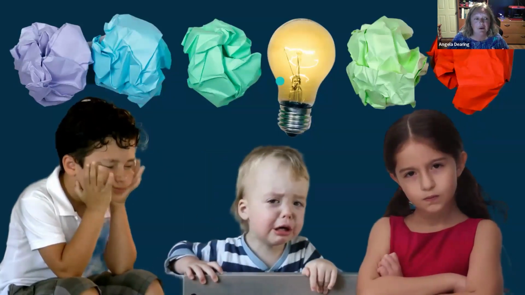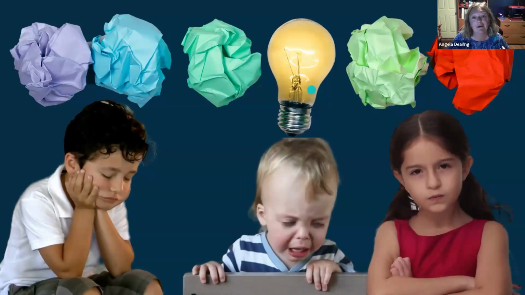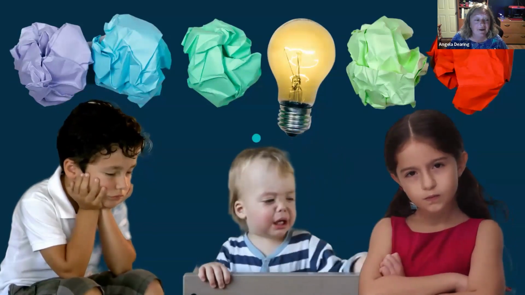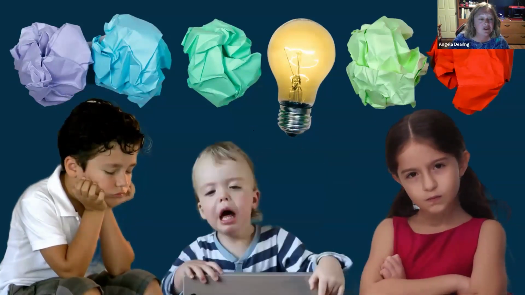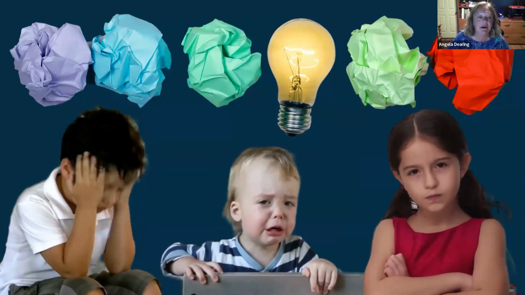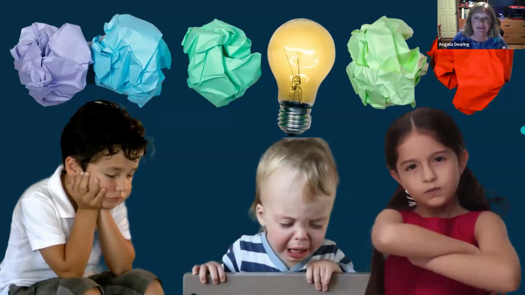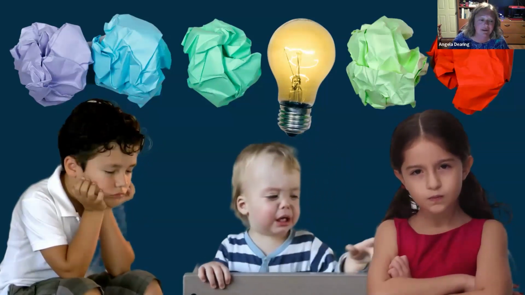Learning to be satisfied with the crumpled up papers, to get that bright light bulb idea. We will experience a range of emotions in our students. We need to teach them how to fail, and then they can be successful in everything the sooner that they can learn that.